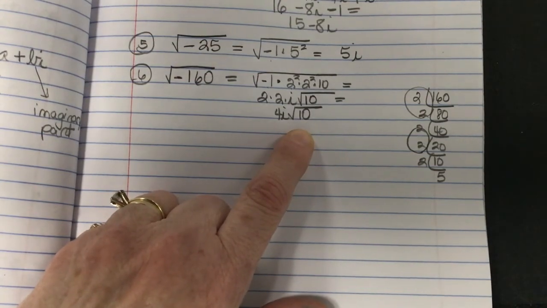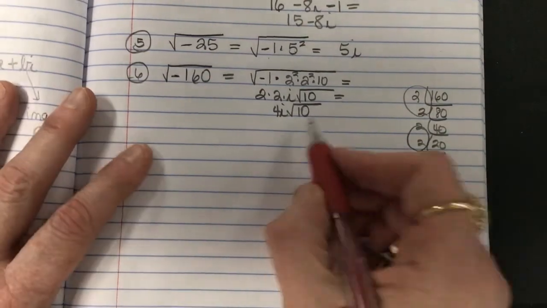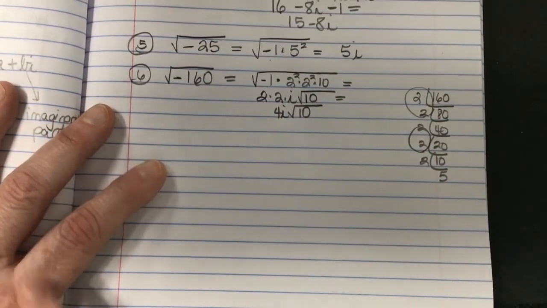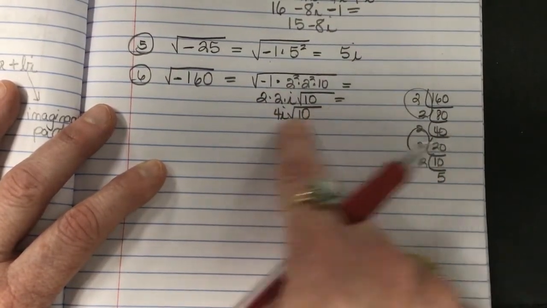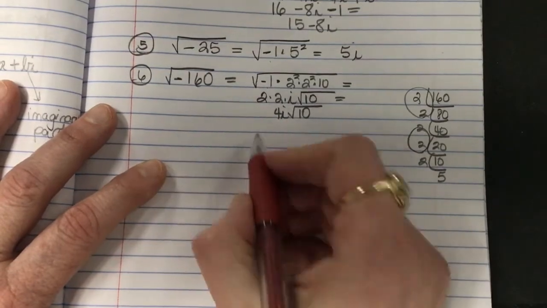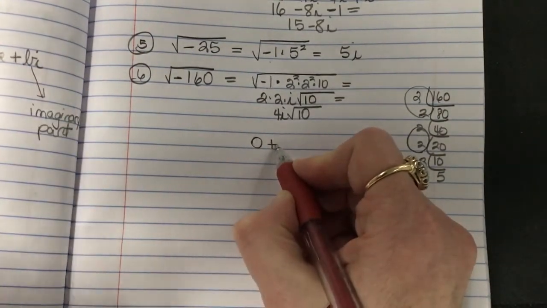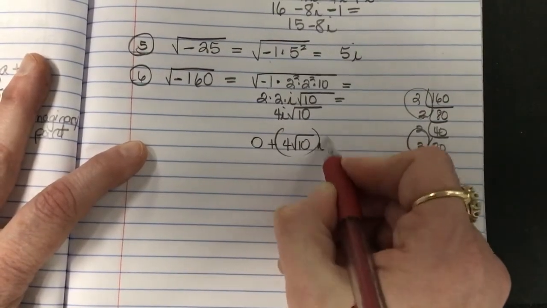Now, if you had a teacher that said you had to write this in a certain way, I'm going to write it. But what if I said to you, let's write that in complex form? Well, that is the imaginary part. So there is no real part over here, so it would be 0 plus. Now, I'm going to write it on the very strict level. I'm going to put 4 square root of 10 i, like that.